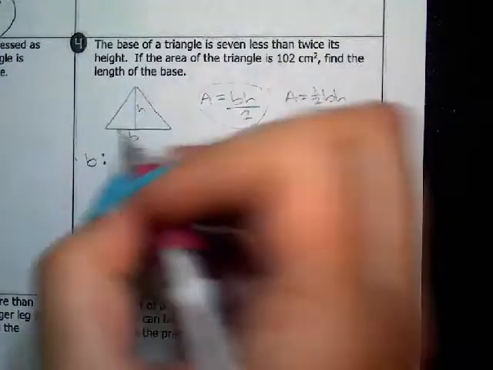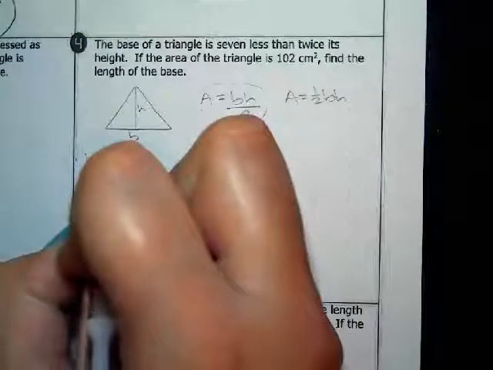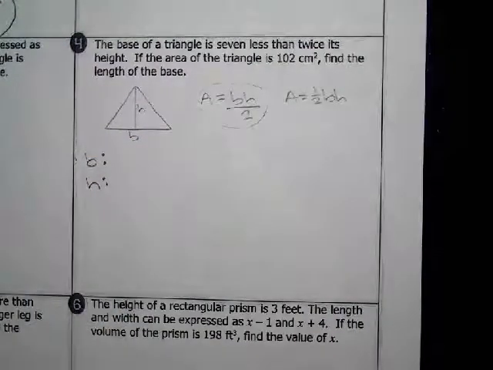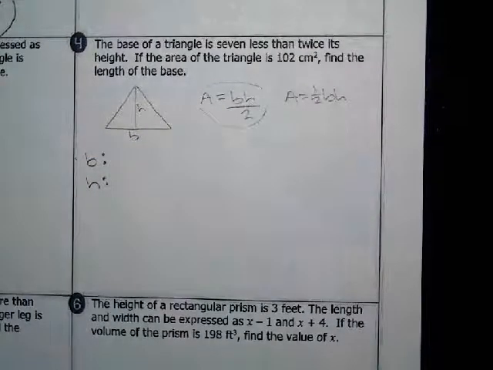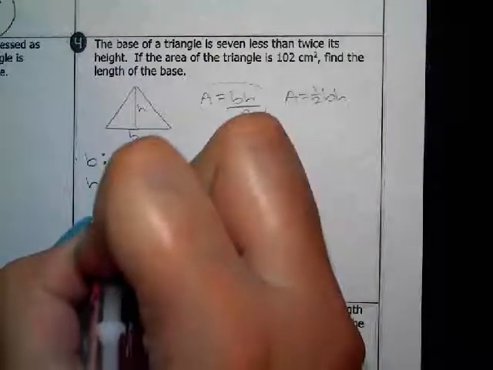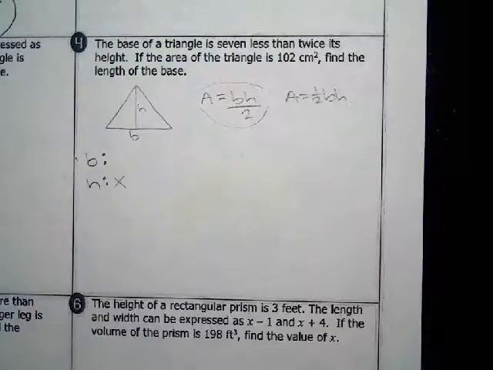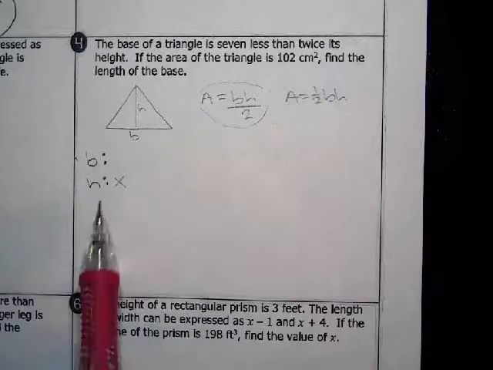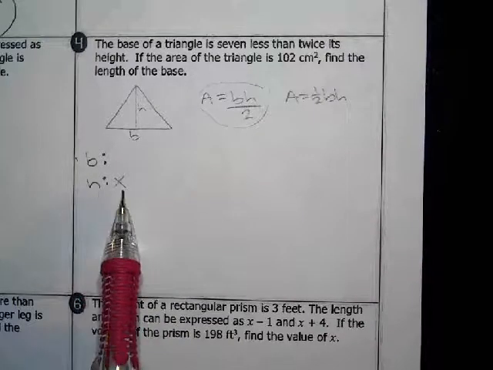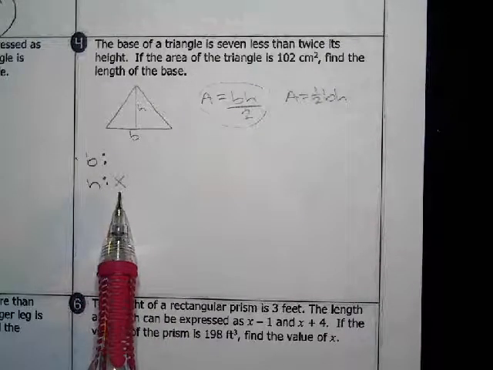So since they said the base, they were saying the base is based off of the height. They're using the base in terms of the height. That means that the height is going to be the x. Just like before, they started describing the width, and they were describing the width based off the length, and that told us the length should be the x. This time they are describing the base from the height, which means the height is what should be the x. Does that make sense? Okay, so we're going to call the height x.